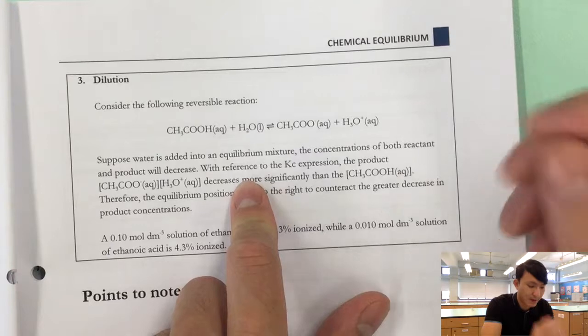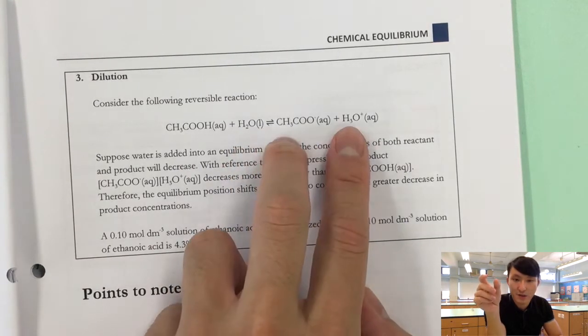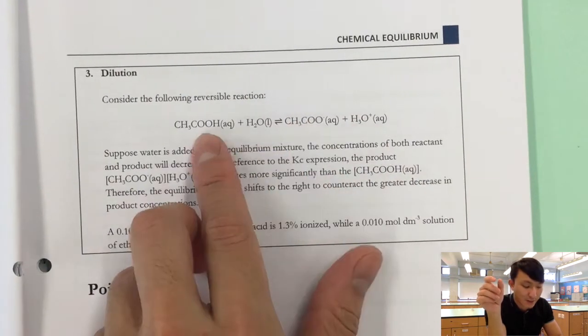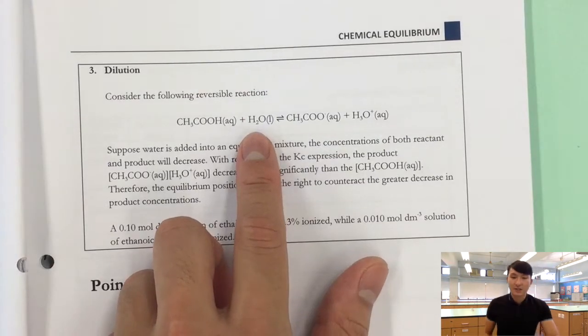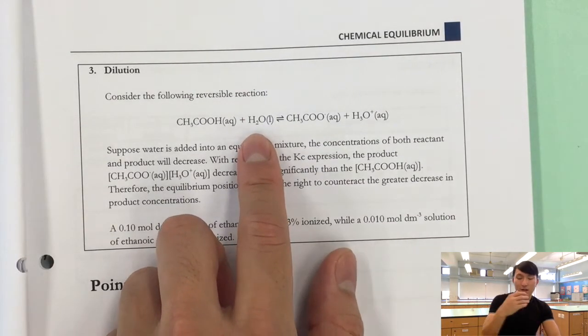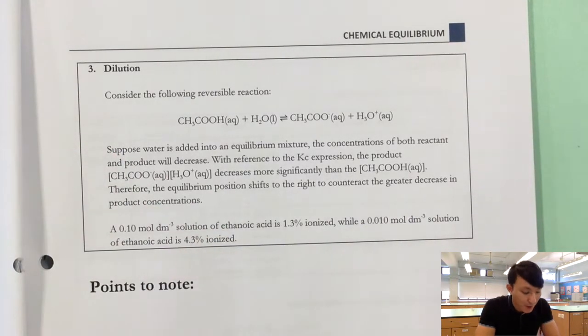But, however, if you think about it, water is not only the reactant, but it is also the solvent. So, when we consider the Kc, if you remember the Kc, we have only the two products' concentrations multiplied together, divided by the concentration of ethanoic acid. So, we can't say that the concentration of water increases, so the equilibrium shifts to the right. We can't do it this way.